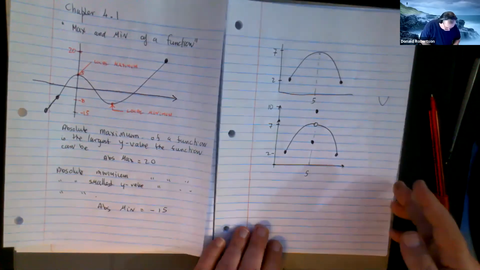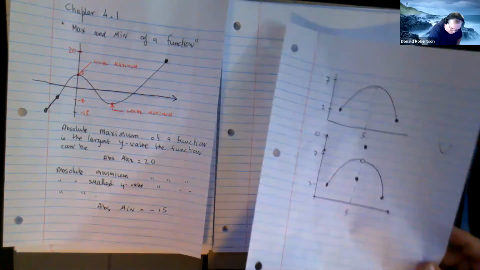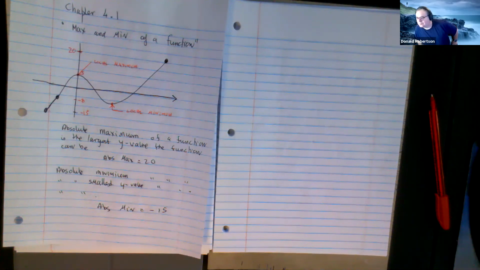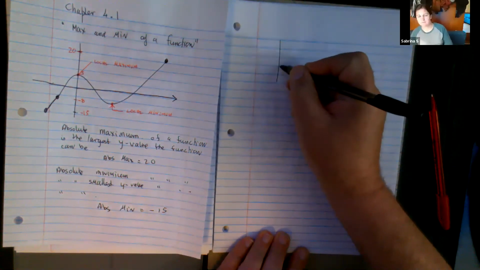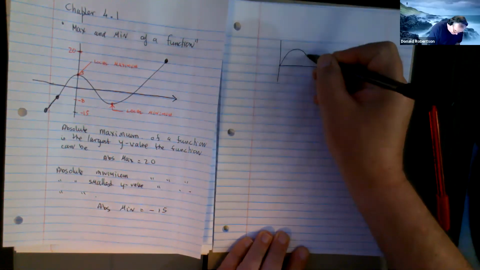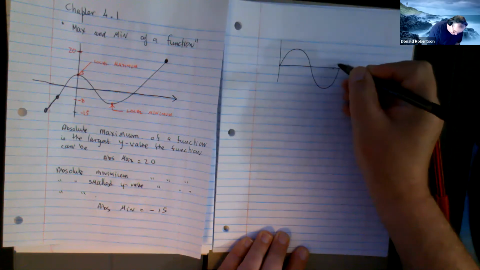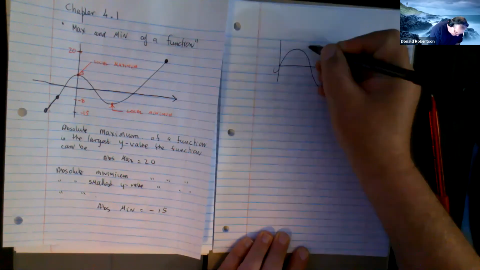Can you have two absolute maximums? Well, it depends how I phrase it. Let me phrase it differently. Can you have two places on a curve with an absolute maximum? Yes. Take a sine function from 0 to 2 pi. Would you agree that is an absolute max?